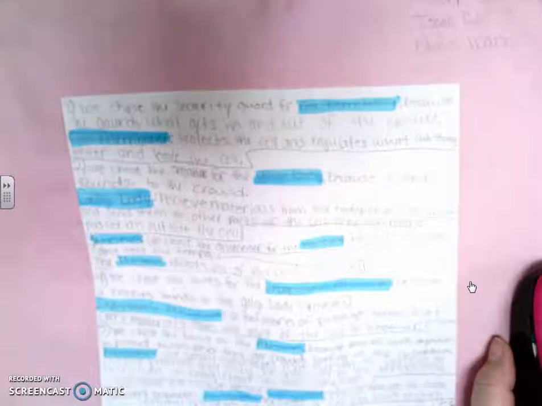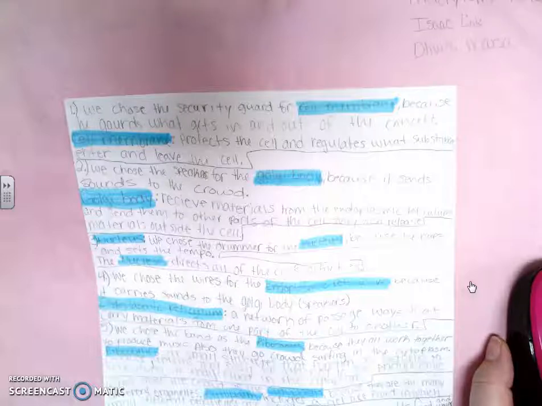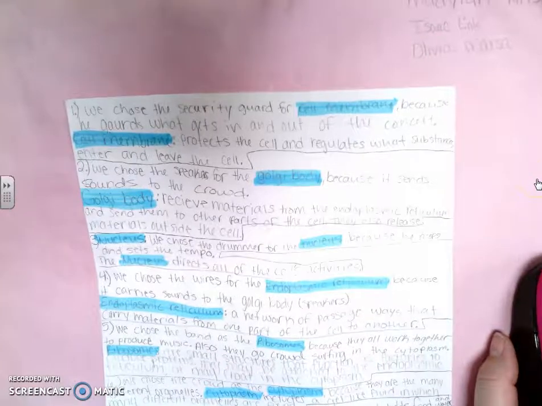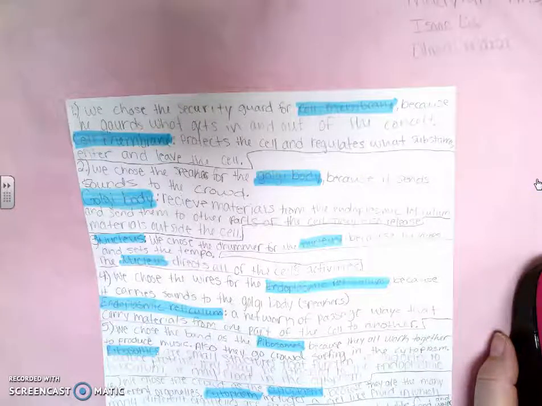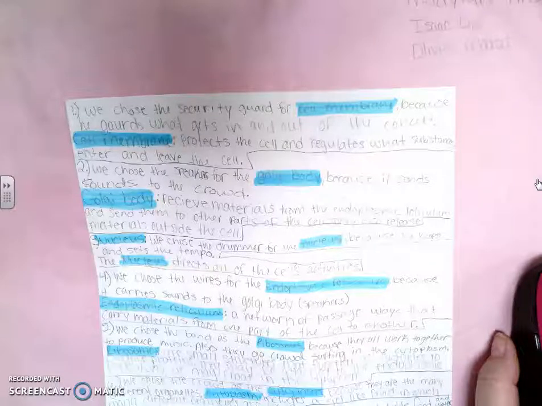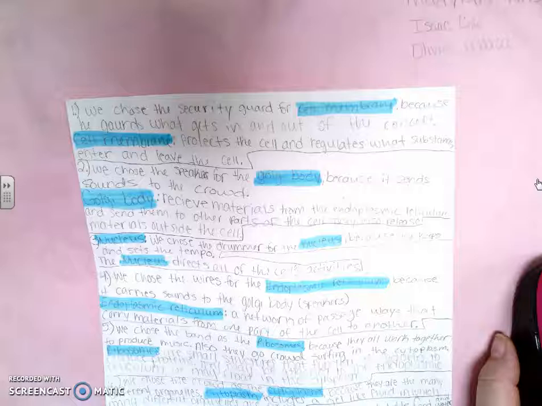So taped to the back of the skits that I just showed you, or the sketches, is the cell analogy sentences. And of course, these have evolved and we're more at a high school level now. But you can see number 1, the student wrote, "We chose the security guard for cell membrane because he guards what gets in and out of the concert. Cell membrane protects the cell and regulates what substance enter and leave the cell." Number 2, "We chose the speaker for the Golgi body because it sends sounds to the crowd. The Golgi body receives materials from the endoplasmic reticulum and sends them to other parts of the cell, and they also release materials outside the cell."